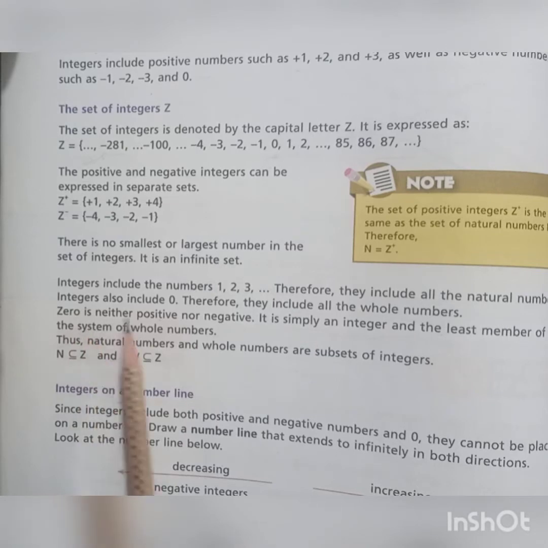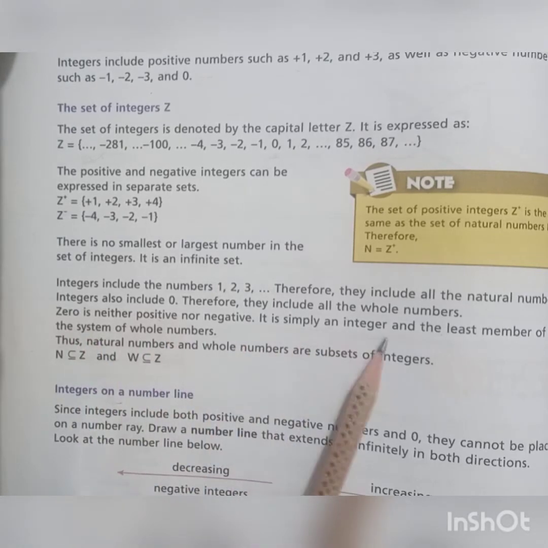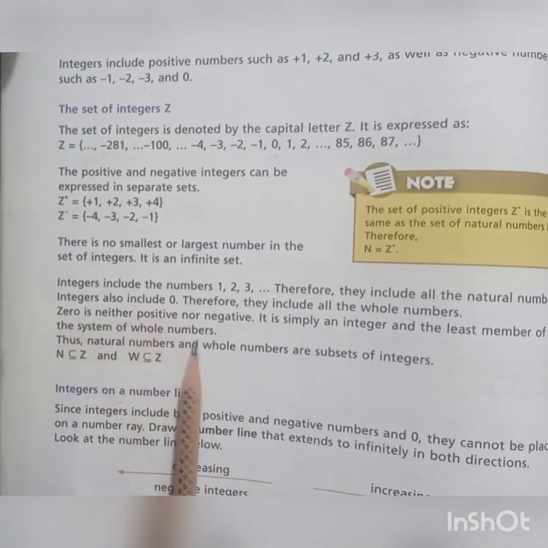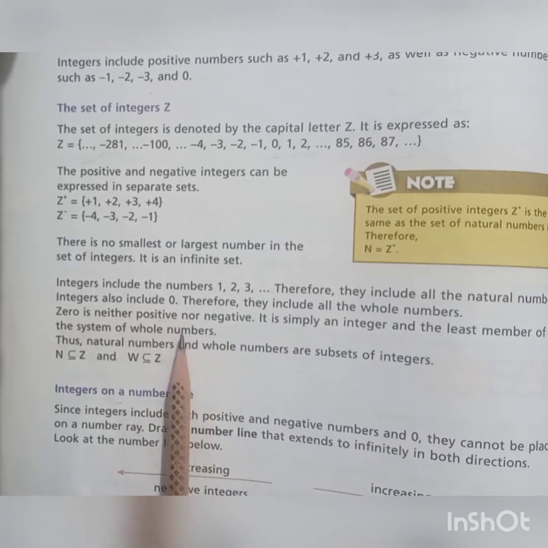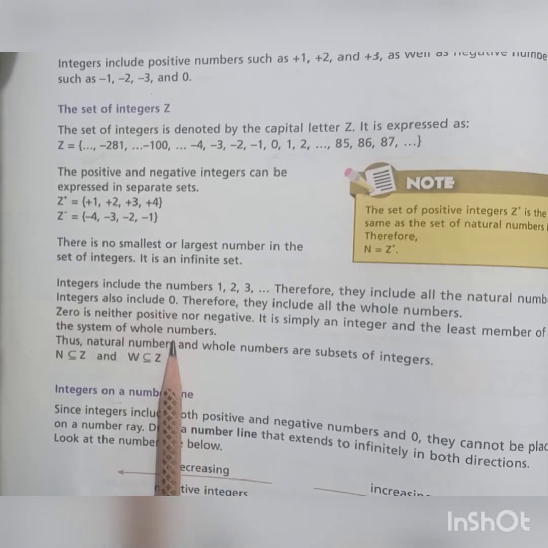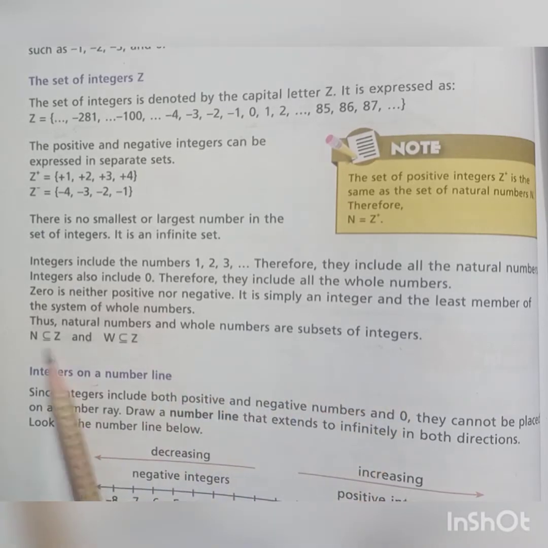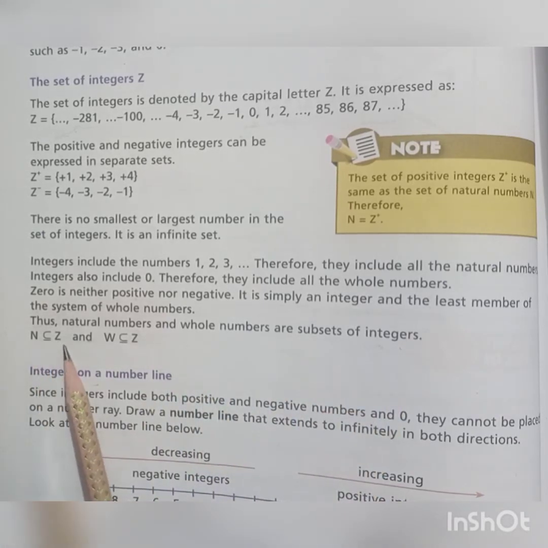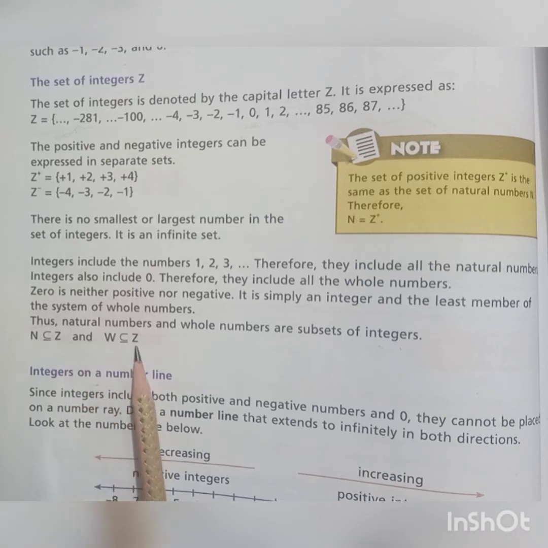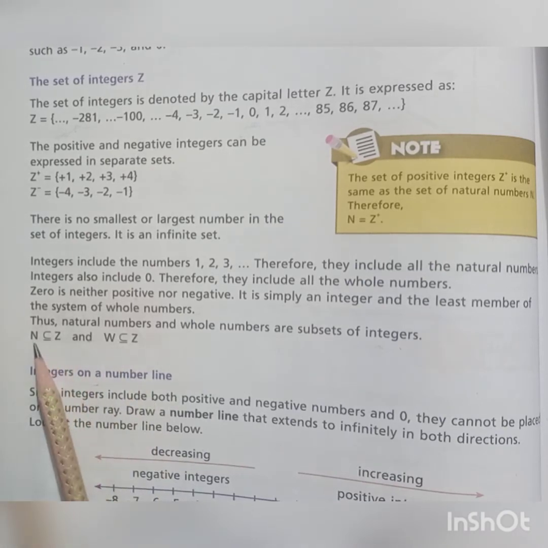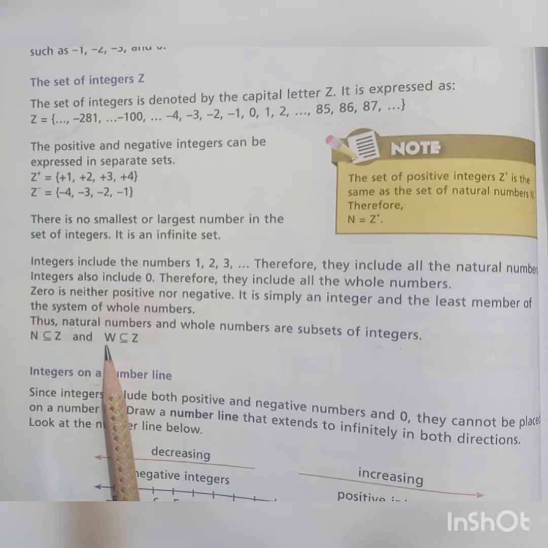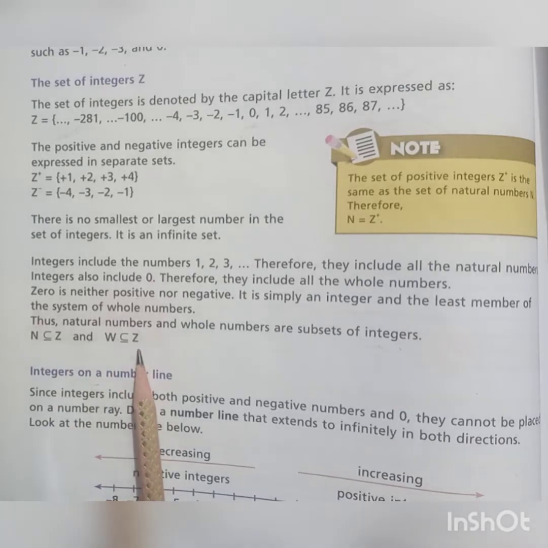Now students, we know that 0 is neither positive nor negative. It is simply an integer and the least member of the system of whole numbers. Thus natural numbers and whole numbers are subsets of integers. It means natural numbers are also present in integers and whole numbers are also present in integers.